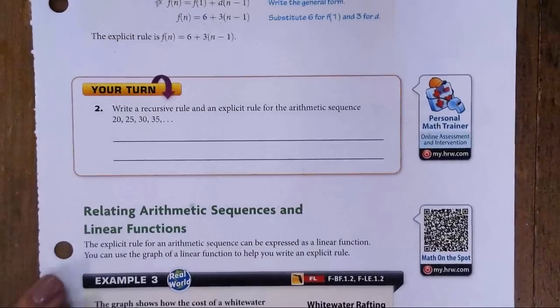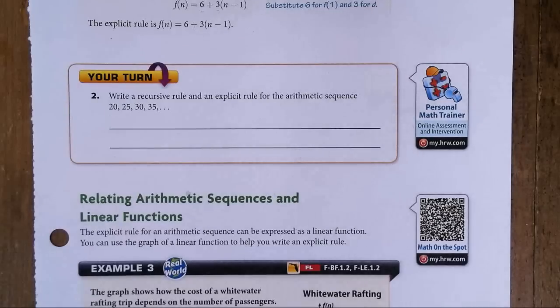So let's go ahead and practice with this your turn question. It says to write a recursive rule and an explicit rule for the arithmetic sequence 20, 25, 30, and 35. I'm hoping you guys will pause this video now and try to do this on your own. Give yourself a couple minutes. Try to see if you can figure it out. Then push play again and see if you got the same answer. Okay? So push pause.